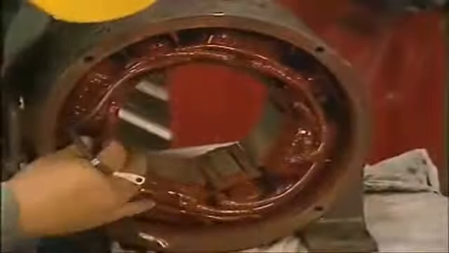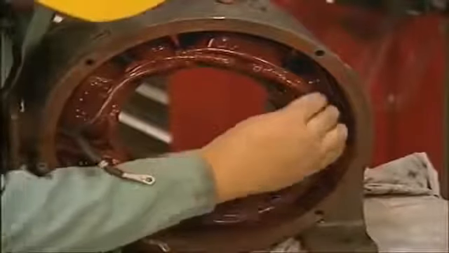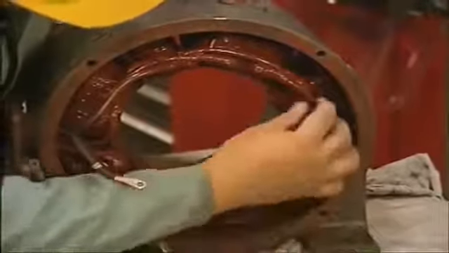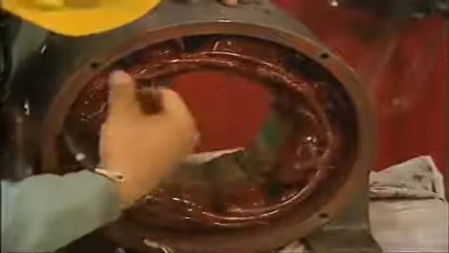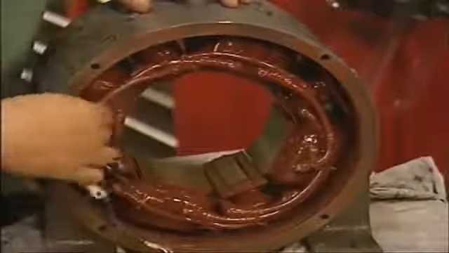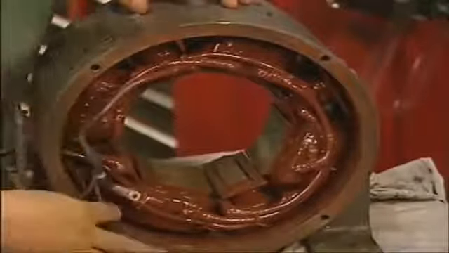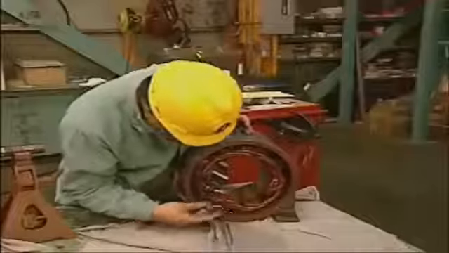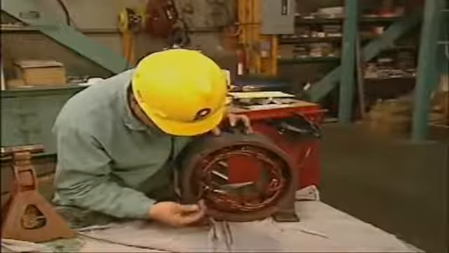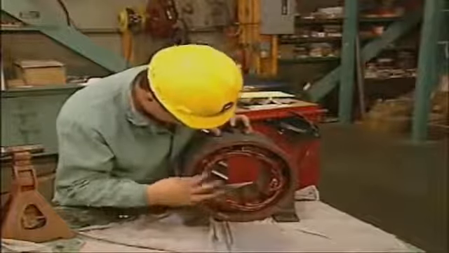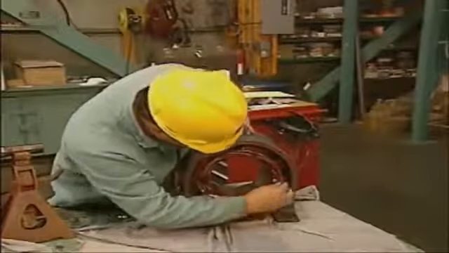The pole piece bolts should be checked to make sure that they're tight. In addition, the field coil connections and the coil lead should be checked for damage and to make sure that the connections are tight. The insulation should be examined carefully. Any cracks or breaks can be repaired with insulation varnish.